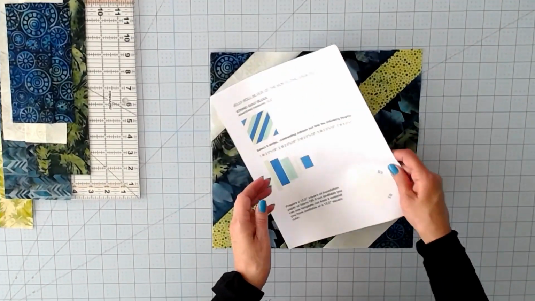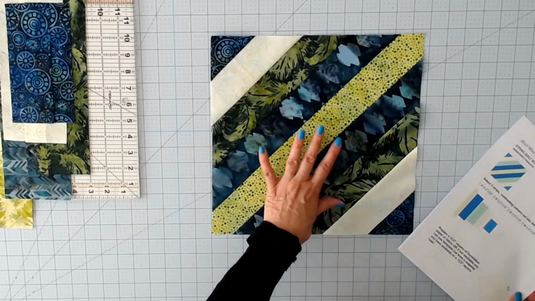So this is our August block for our challenge.